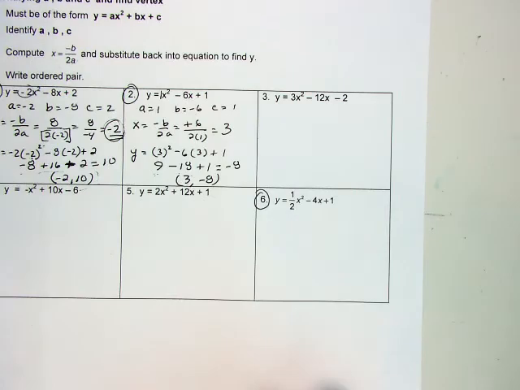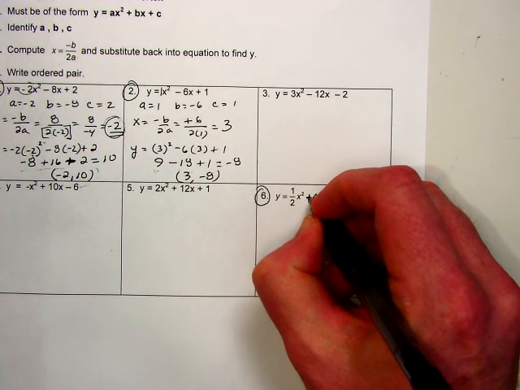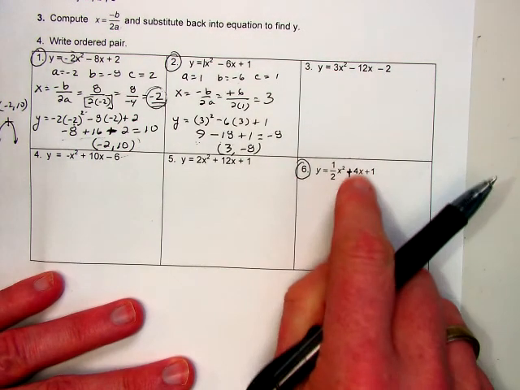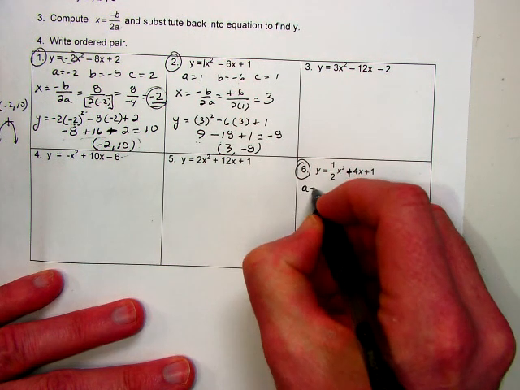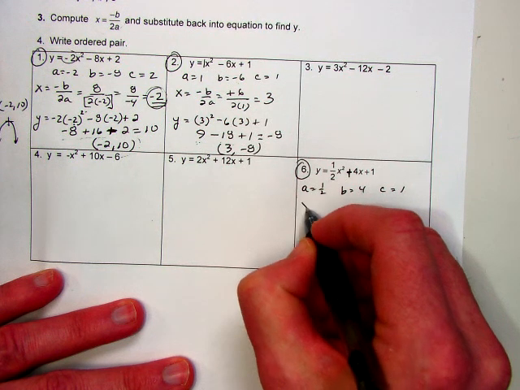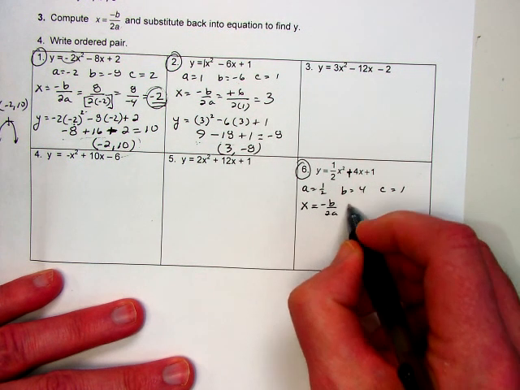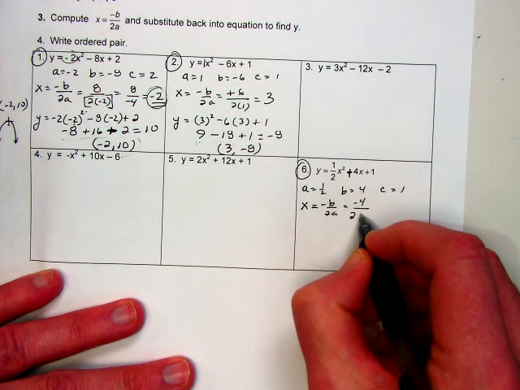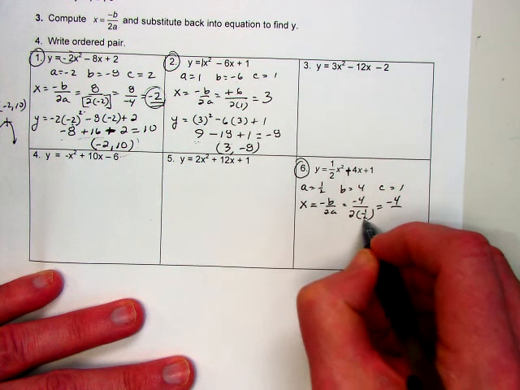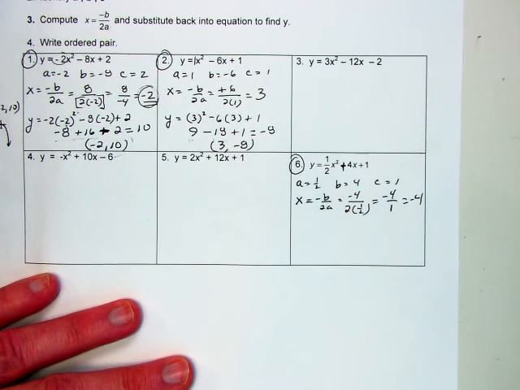Okay, the last one I'm doing in this video is number 6. I want to change this to be a +4. Okay? All right. For reasons, all the other B's are negative, I want to make sure you do one that's positive. So A is equal to 1/2, B is equal to 4, and C is 1. If I substitute in, I get the opposite of B over 2A. Well, if B was 4, now it becomes -4 up top over 2 times 1/2. If I multiply that out, I get -4. 2 times 1/2 is 1 because they're reciprocals. So my x value is -4.